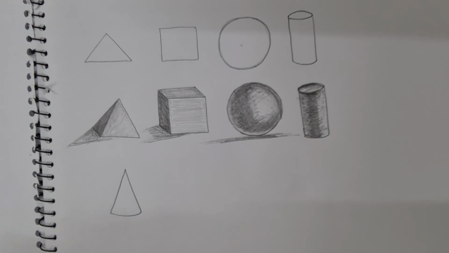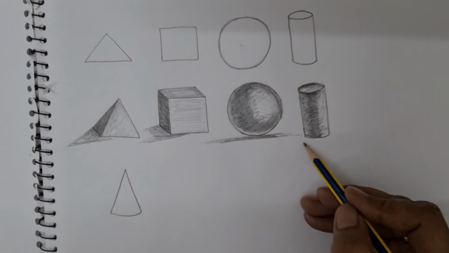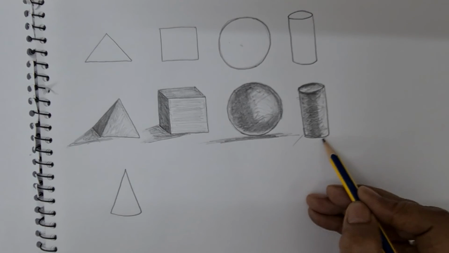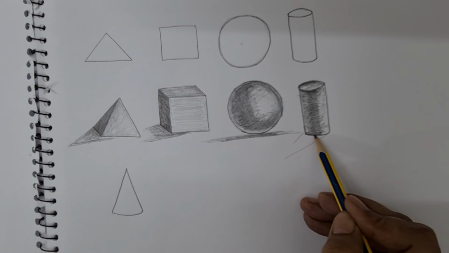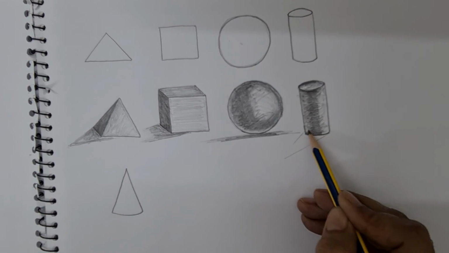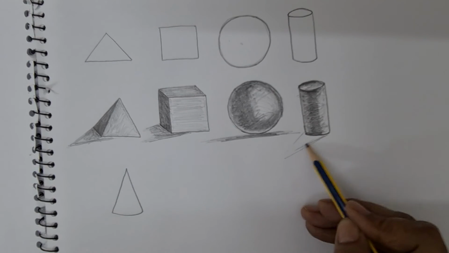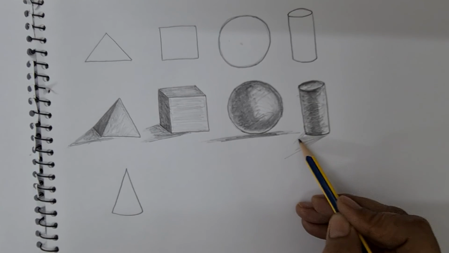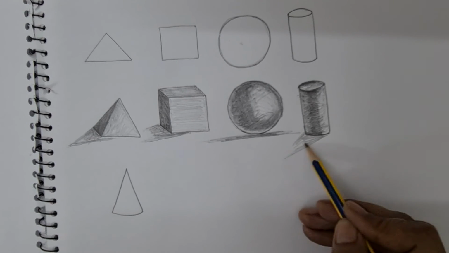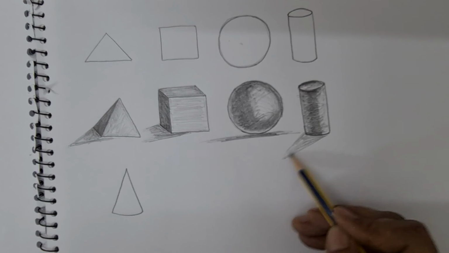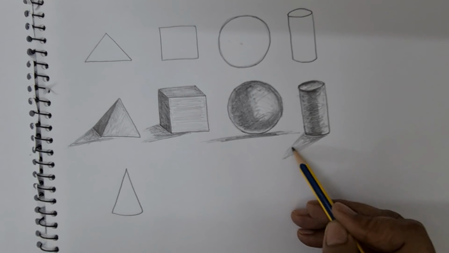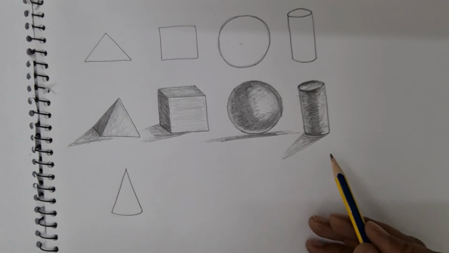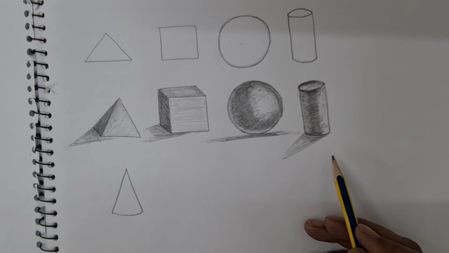And again the shadow is like this, and then the edges should be dark, then slightly do shading, slightly light tone, and near the cylinder it is a little bit dark and then light, and that is called a cylinder.